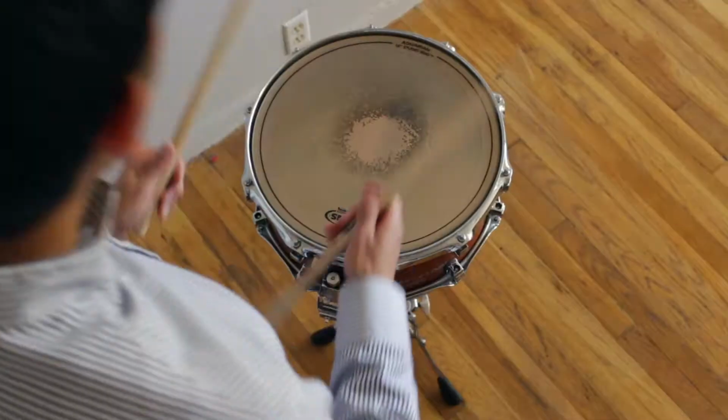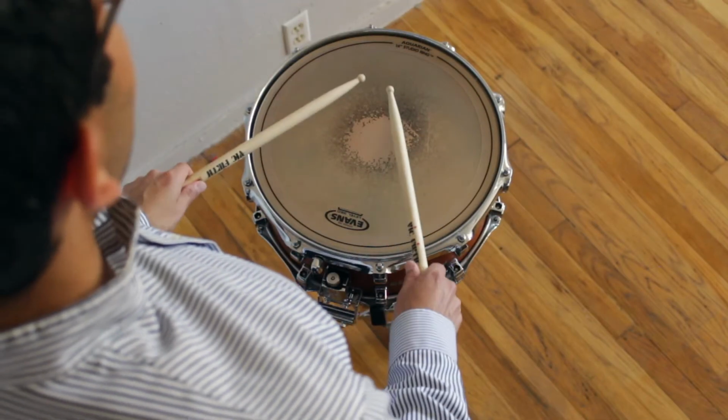Now if you notice, the first beat has 2 eighth notes, the second beat has a quarter note, the third beat has a quarter note, and the fourth beat has a quarter note. Make sure you continue to count with me as we do the exercise together. Ready? 1 and 2 and ready and go.